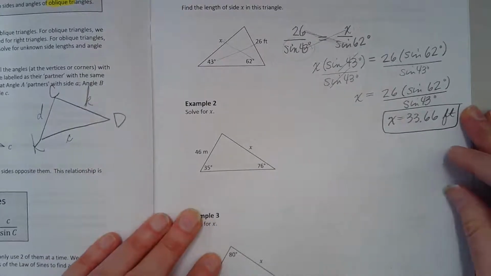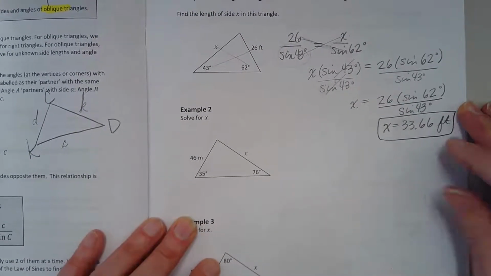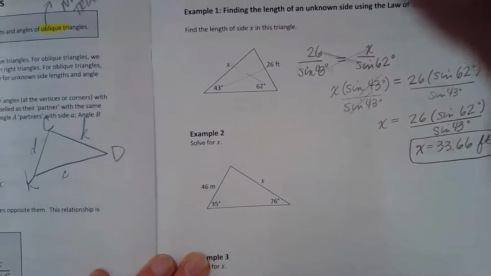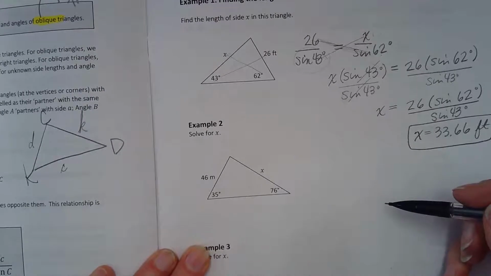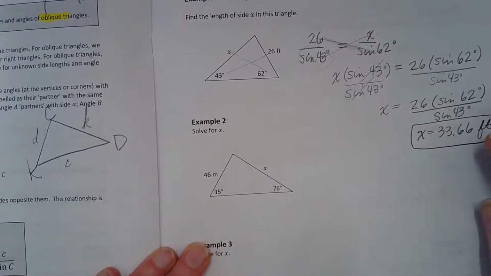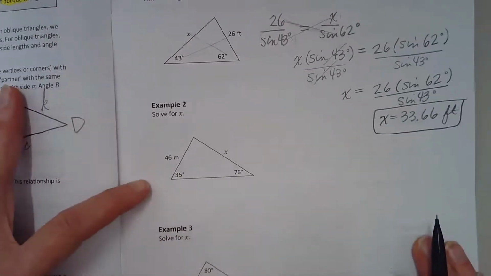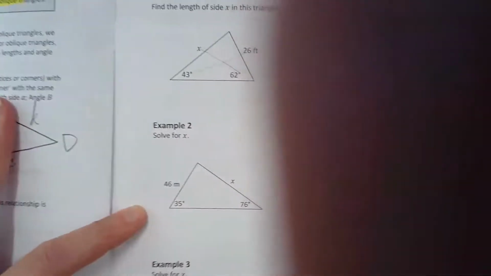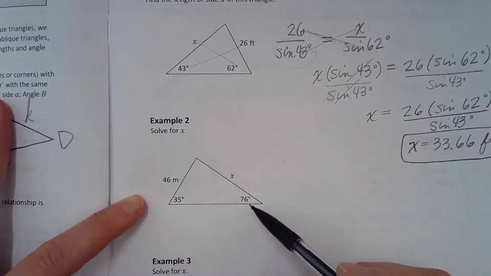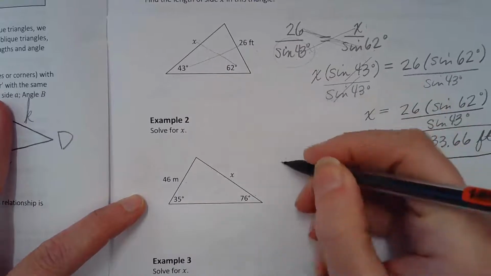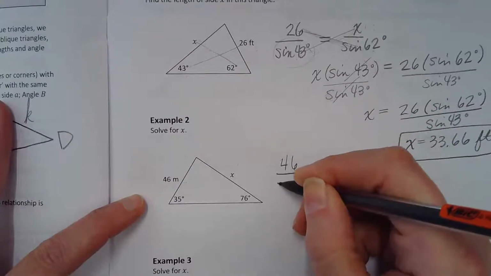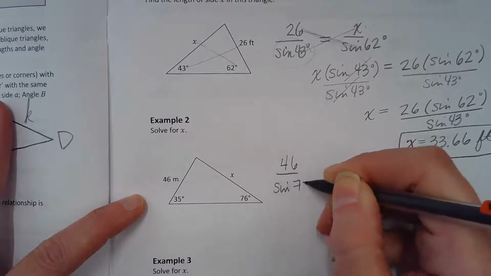All right, let's try the next one. Have you worked ahead a little bit, Dee? Let's see. Do I have a complete partnership here? Which numbers are the complete partnership? It's not 76 and 46. It's 46 and sine 76.